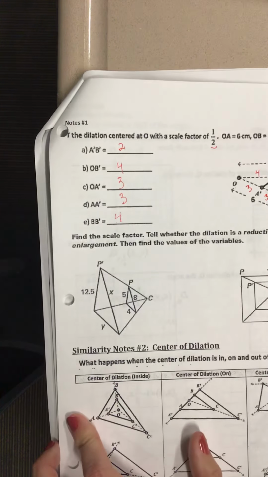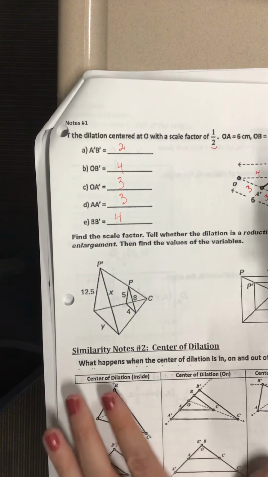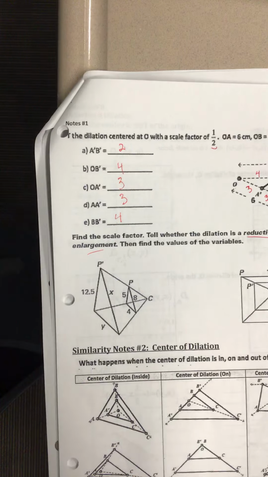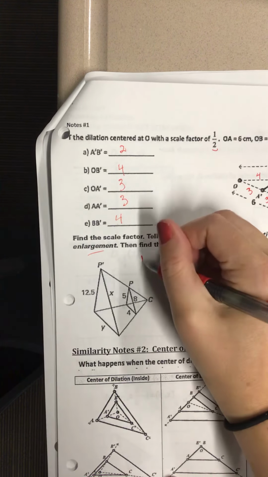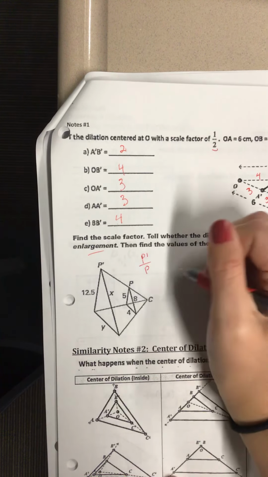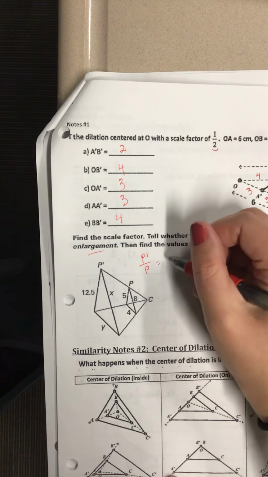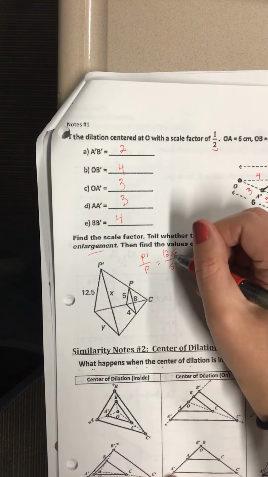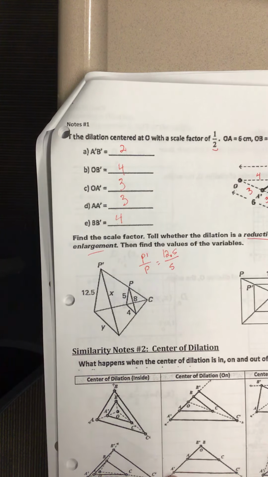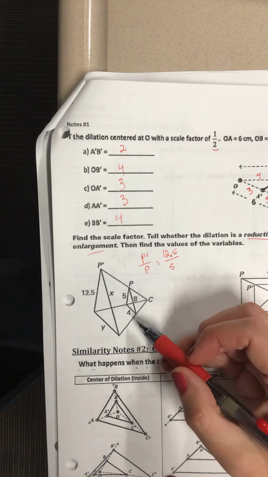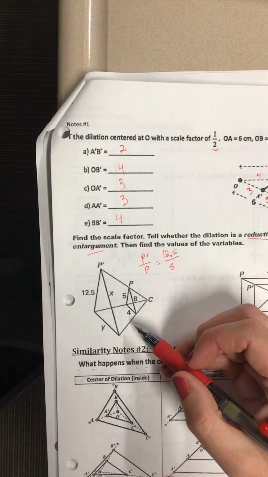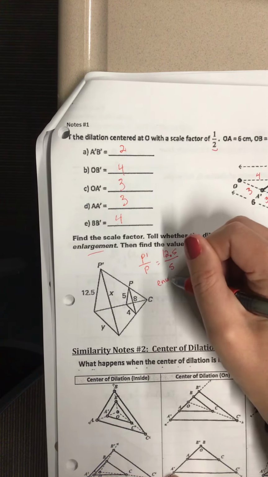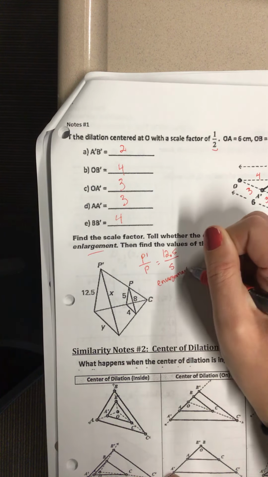Then next it says, find the scale factor, tell whether it's a reduction or enlargement. So we are going to compare our sides. Remember, we do P prime over P. So we would have 12.5 over 5. And then we also know, so we can say that that is an enlargement because that is bigger than 1.